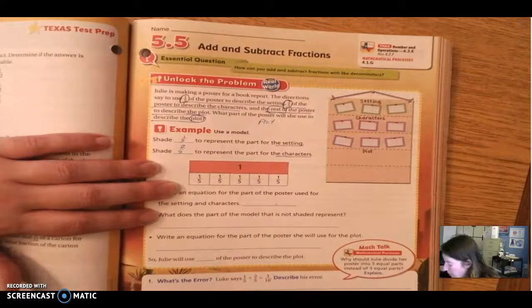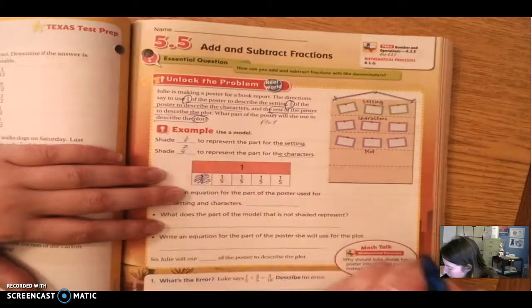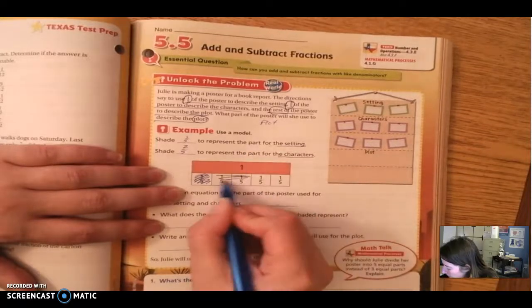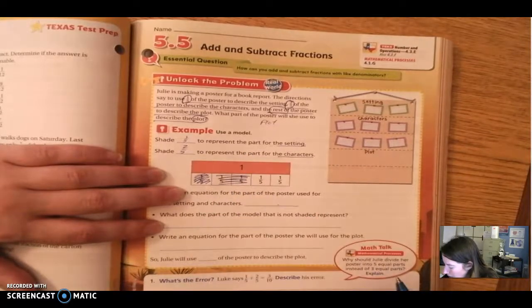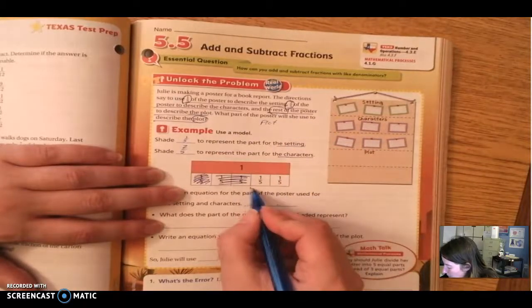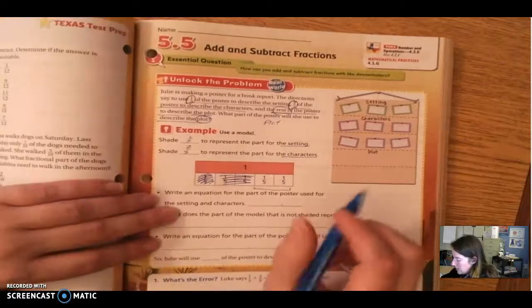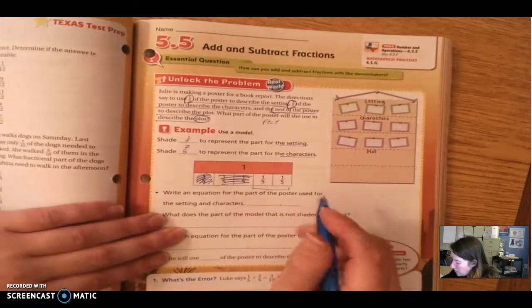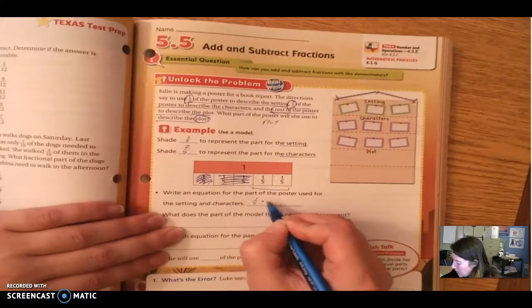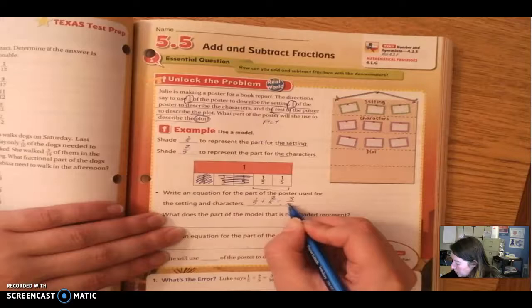So let's shade in the parts that have been used already. Let's shade in 1/5 for the setting, and she's going to do 2/5 for the characters. Now they want to know the rest of the poster, that's this part right here, that will be used to describe the plot. It says write an equation for the part of the poster used for the setting and the characters. So setting and characters was 1/5 plus 2/5. So she's going to use a total of 3/5.